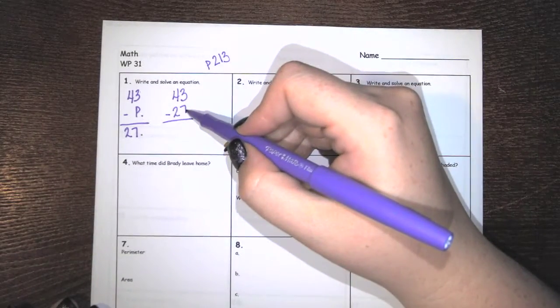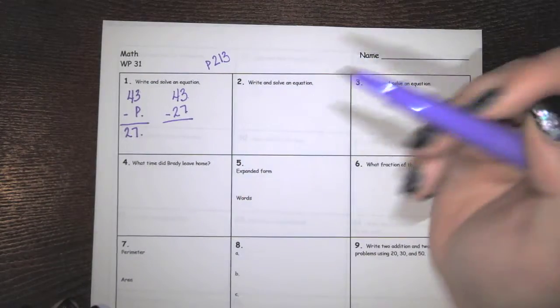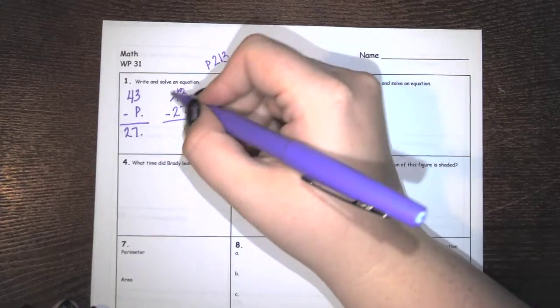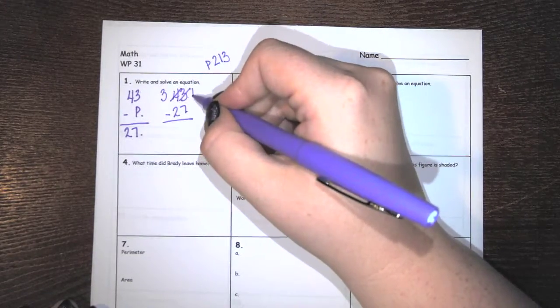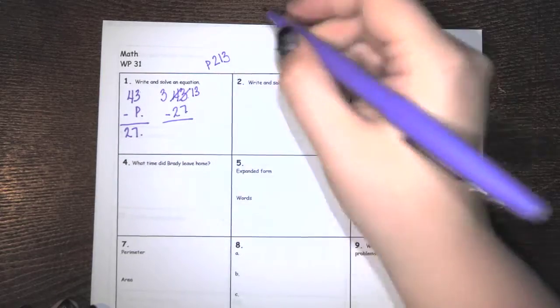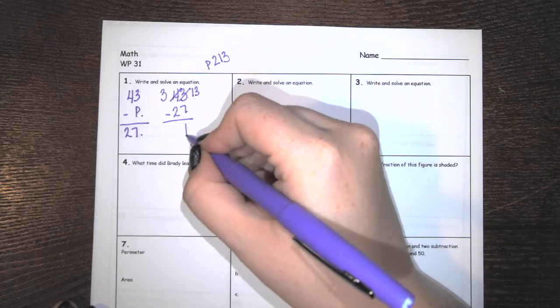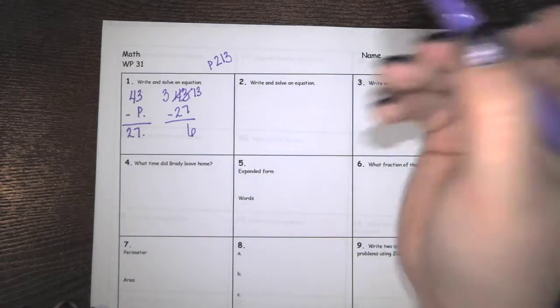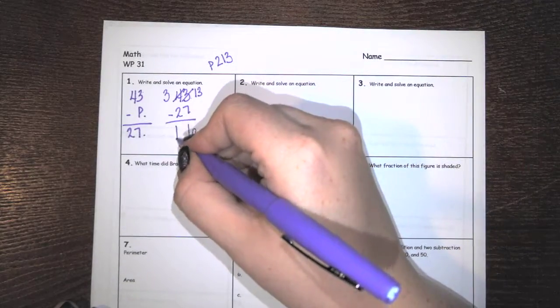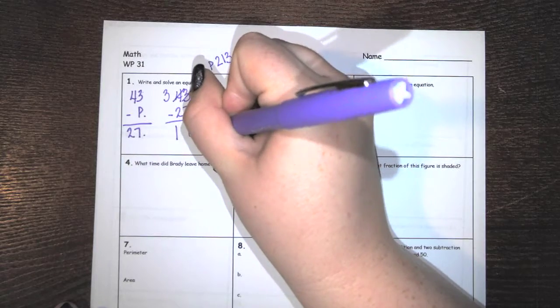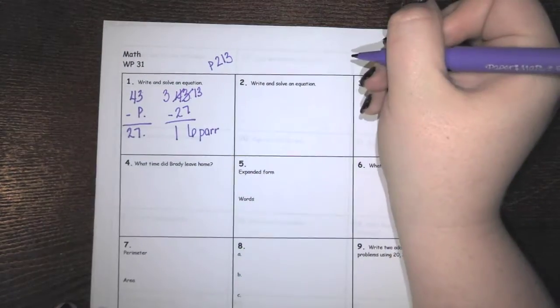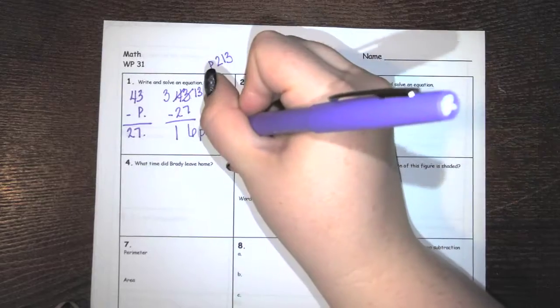Okay, I cannot take 7 from 3, so I regroup. 4 becomes a 3, move a 10 over here, so this is 13 minus 7 is 6. 3 minus 2 is 1, and it is 16 parrots. P-A-R-R-O-T-S.